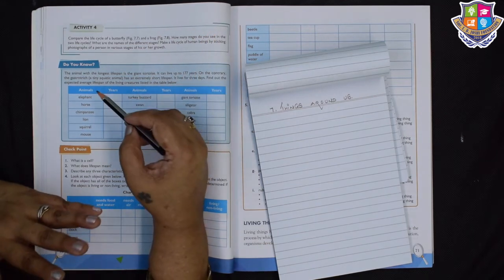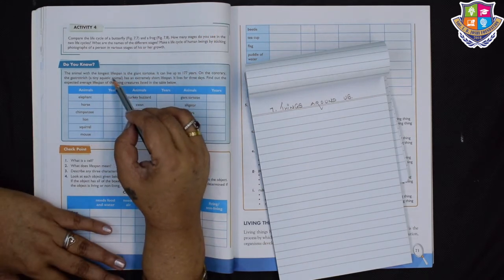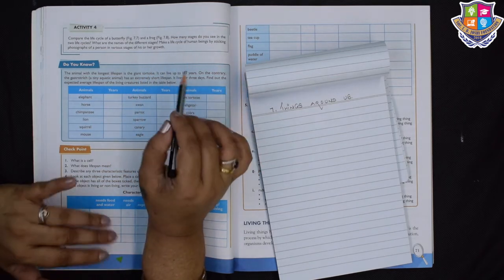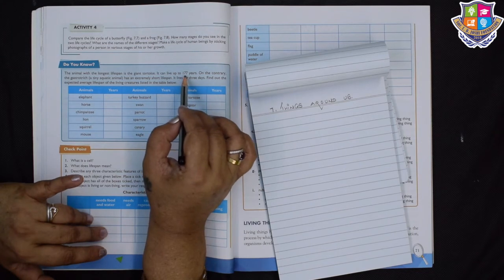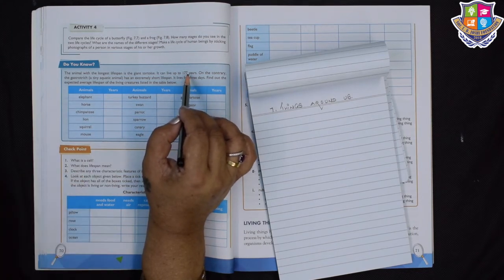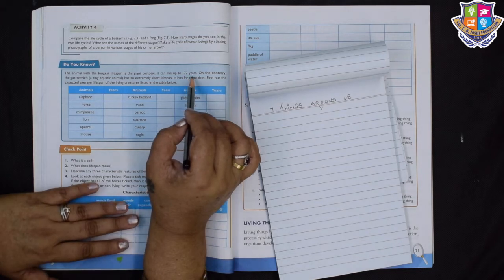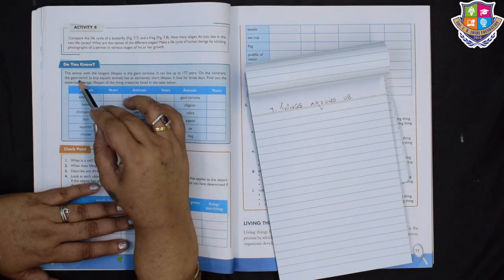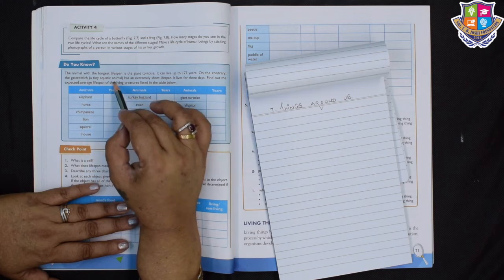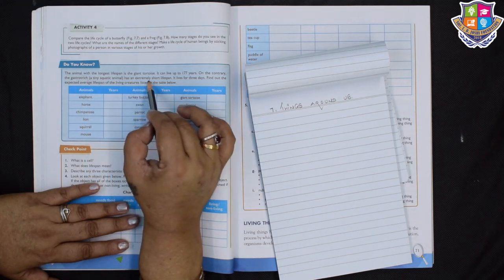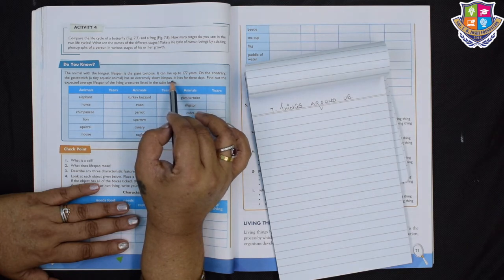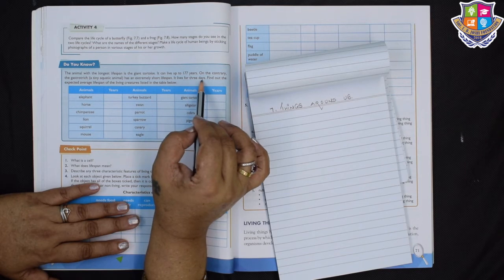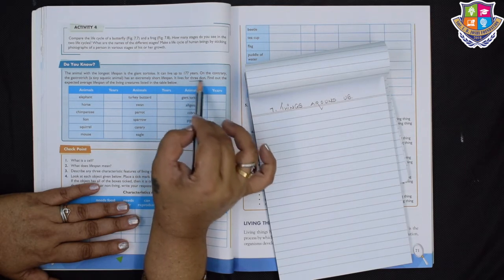Now let's go to Do You Know. The animal with the longest lifespan is the giant tortoise. It can live up to 177 years. My goodness me. On the contrary, the gastrotrich, a tiny aquatic animal, has an extremely short lifespan. It lives only for 3 days. This is news to me.